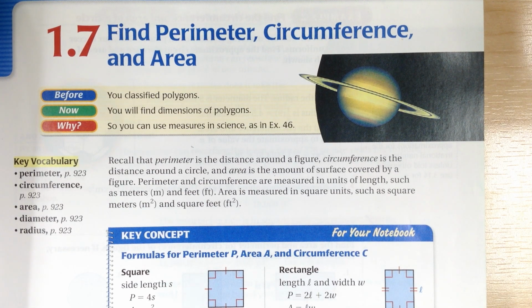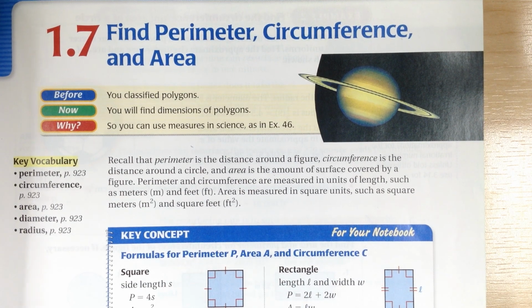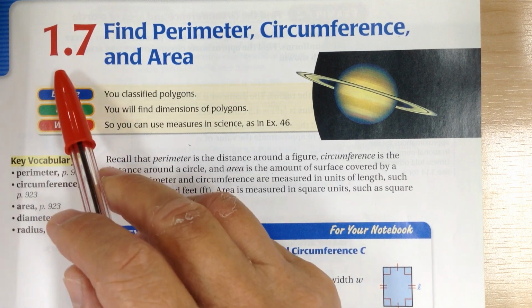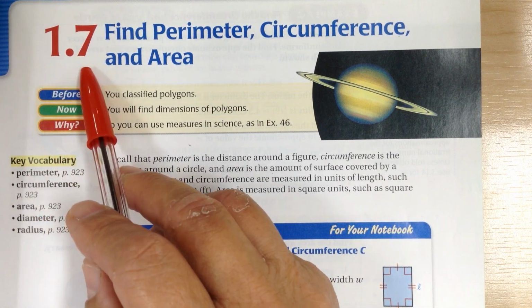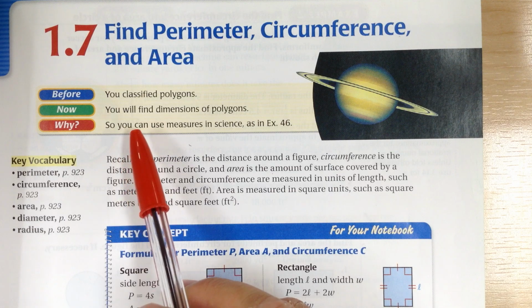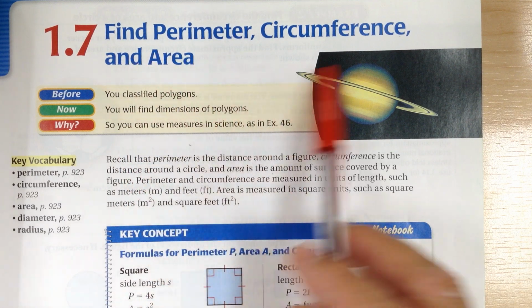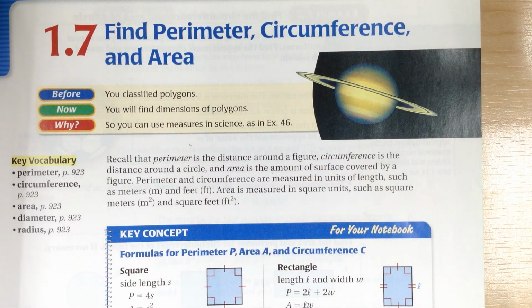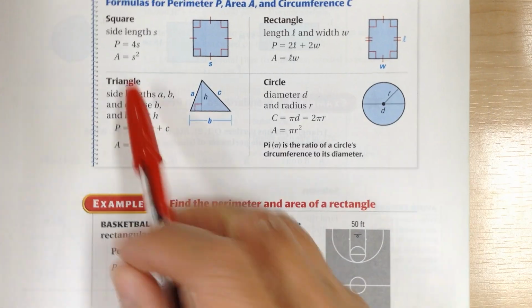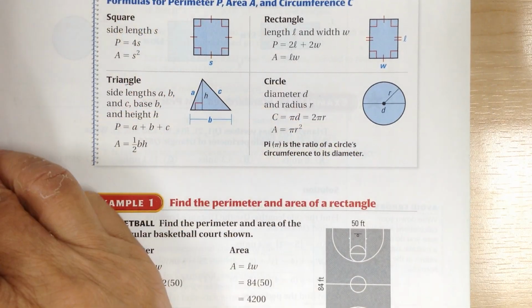Good morning. Let's go to page 49. This is lesson 1.7, and this lesson is to find perimeter, circumference, and area. Okay, so first let's go over some of the key concepts.